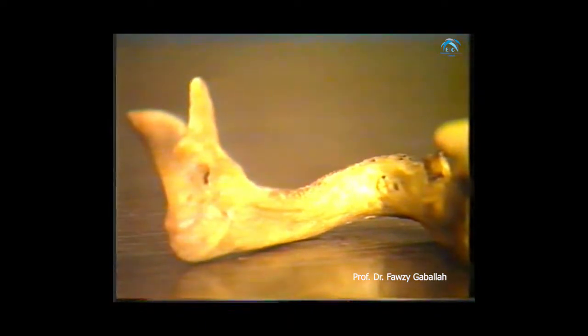The elevation on the internal surface of the symphysis mentae is called the mental spine and is composed of two genial tubercles. The superior one is for the origin of the genioglossus muscle, while the inferior is for the origin of the geniohyoid muscle.